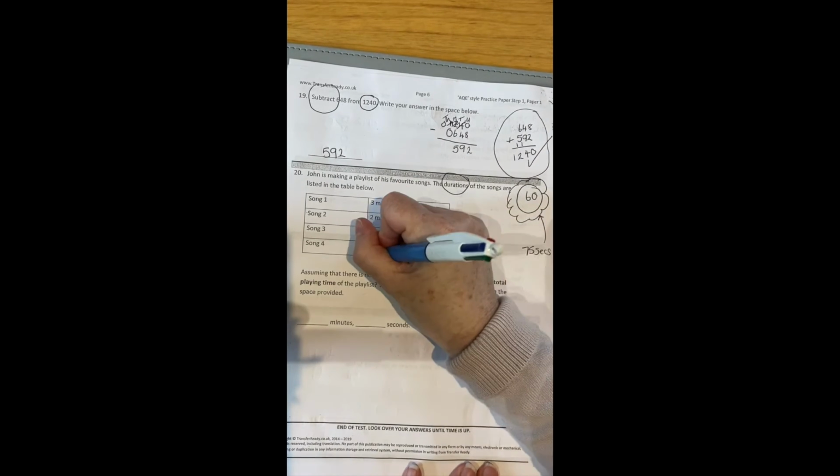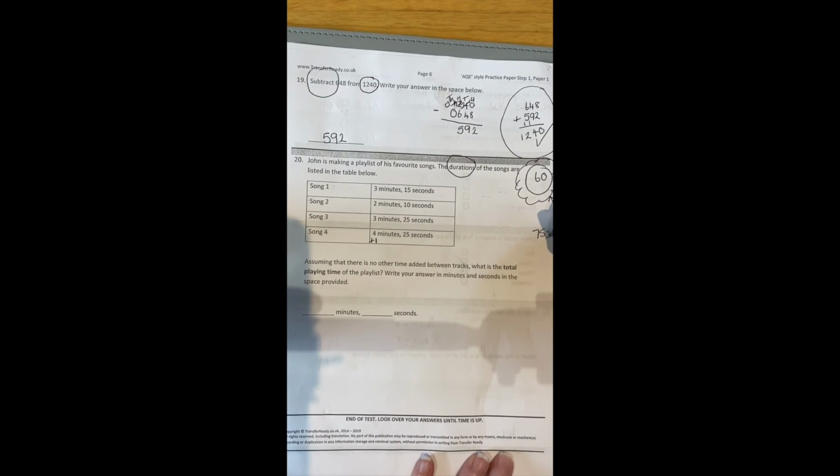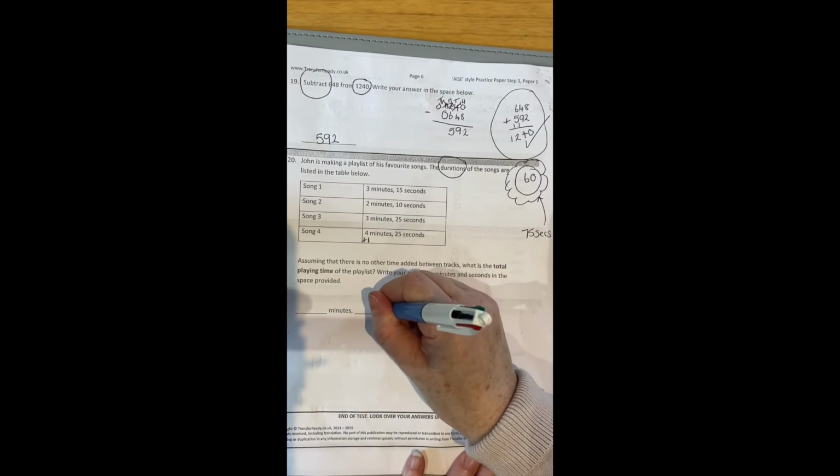Now, hold on a minute. I said I had to be careful because 60 seconds made a minute. So I need to change this into seconds and minutes. We know that 60 seconds makes a minute. So I know I have to add on another minute here. And how many seconds am I going to have left? Well, 75 take away 60 is going to be 15 seconds.